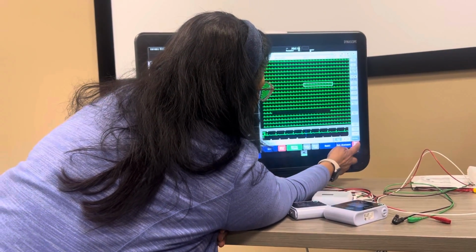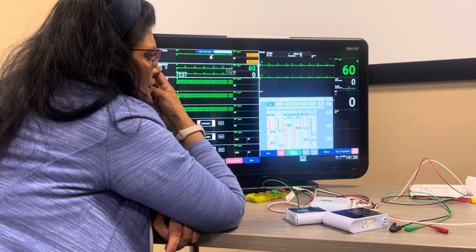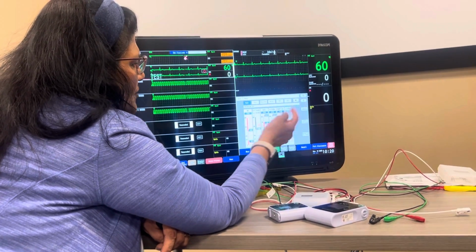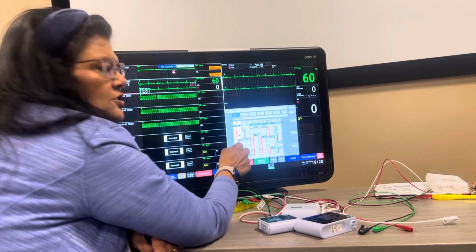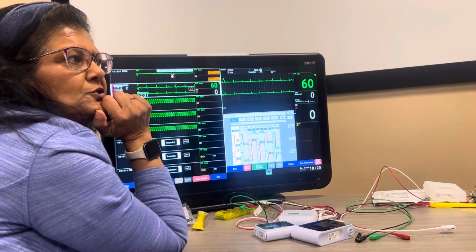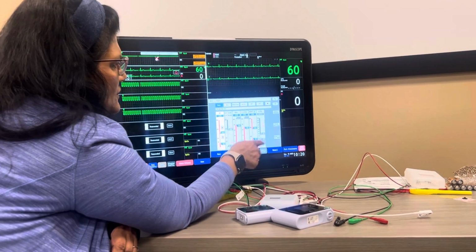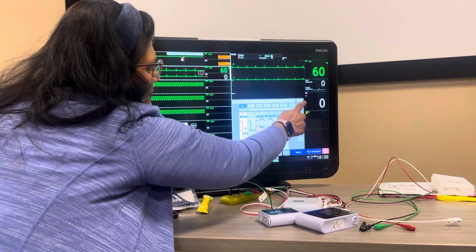Okay, the last one is alarm setup. So if a doctor comes to you and says, hey, call me, the patient's been running 160, call me when they hit 170. I would go in here and just go ahead and change it to 170, and when it alarms, you can call the doctor. So you can do that individualized to everybody. So that's your alarm setup right there.